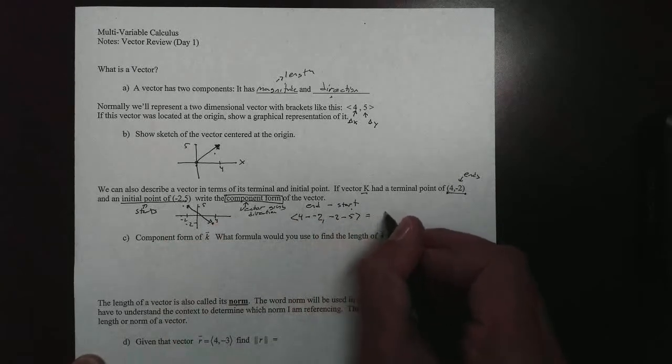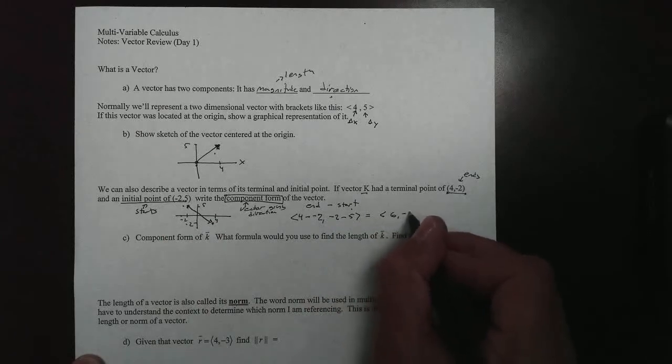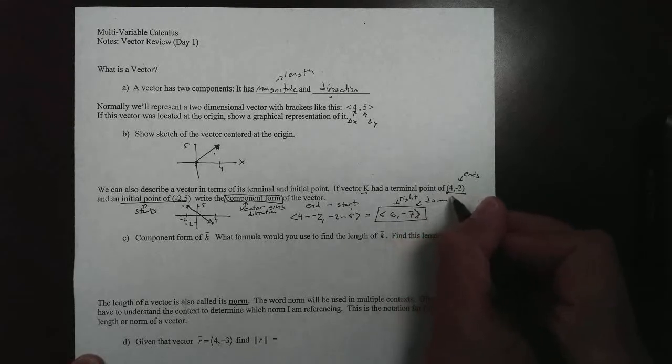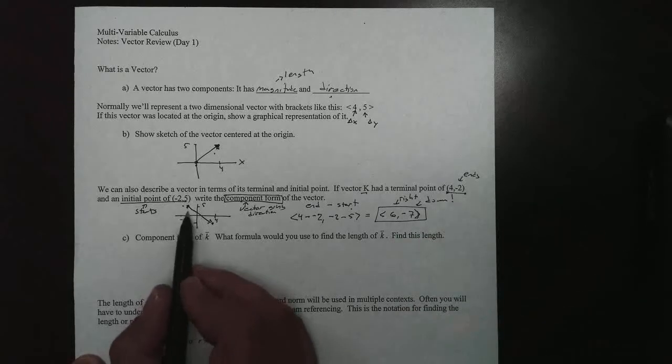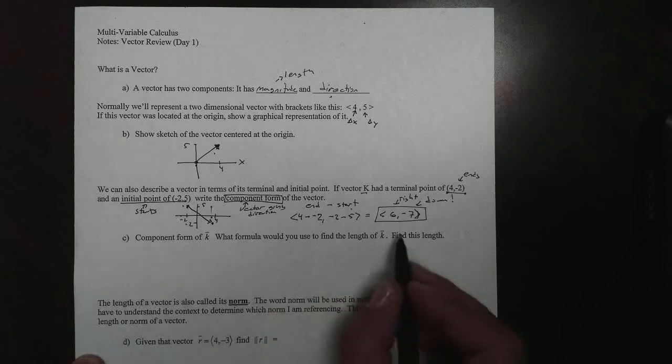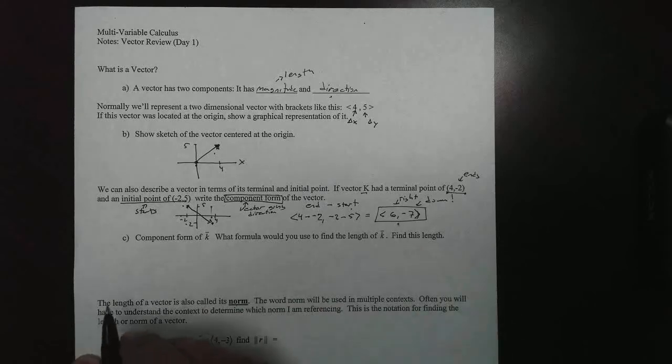And we would get 6, -7. Whoops, sorry for my chevron. So this goes right 6, and this tells us it's going down 7. This is called the component form of our vector.